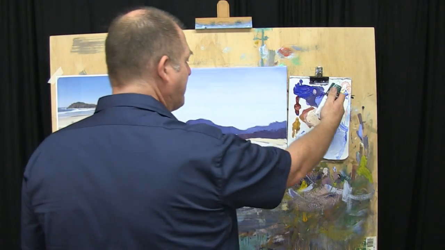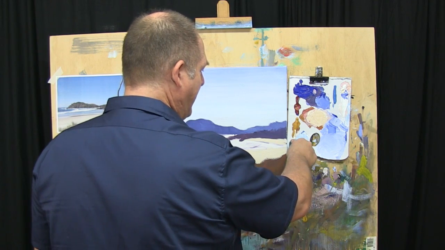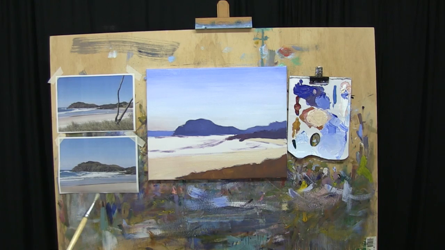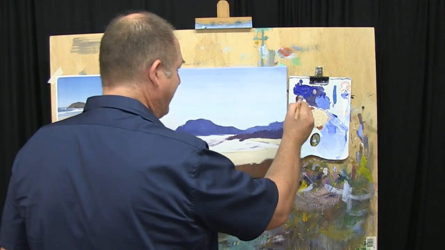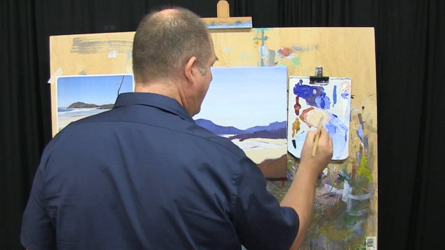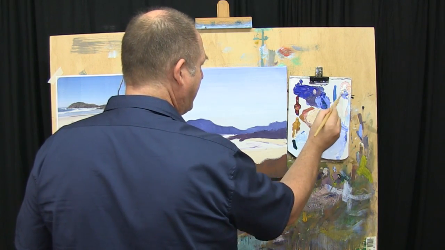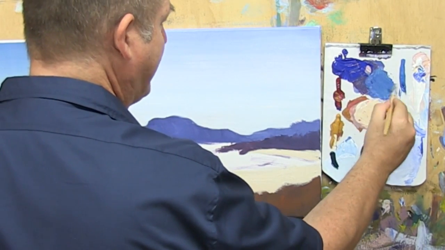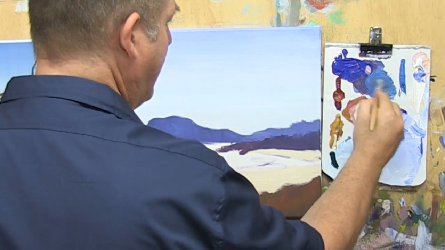Or I could take the cerulean and the alizarin crimson, but I'll just pop a little bit of this phthalo green here just for the moment. And let's just experiment. We'll take some of this blue again, take a touch of the phthalo green, a little bit of the cerulean and some white. Let's see what we end up with. You can see that phthalo green really wants to dominate there. I'll add a touch of the yellow ochre in. Okay.